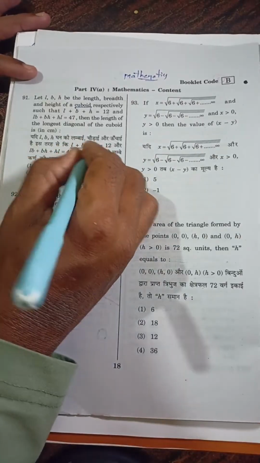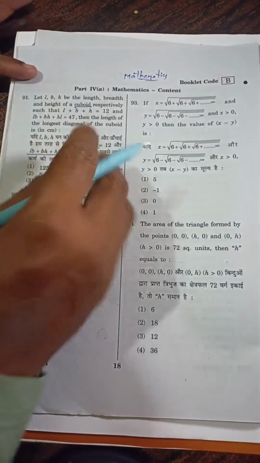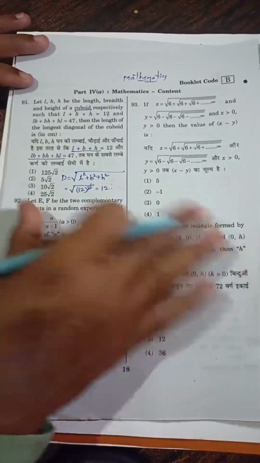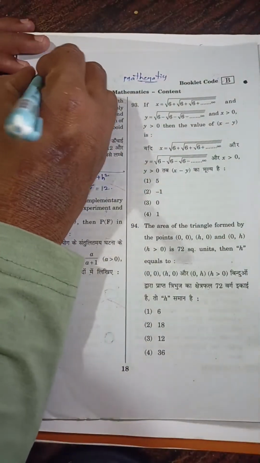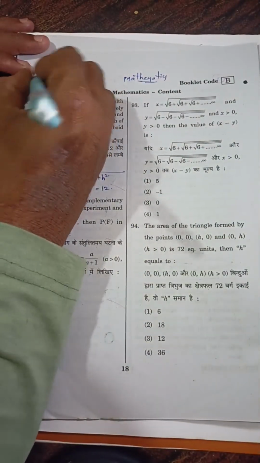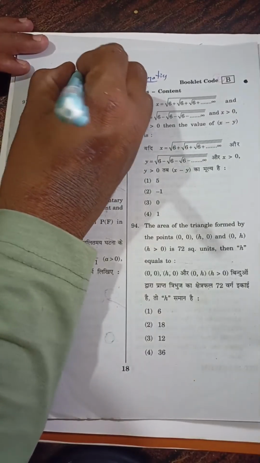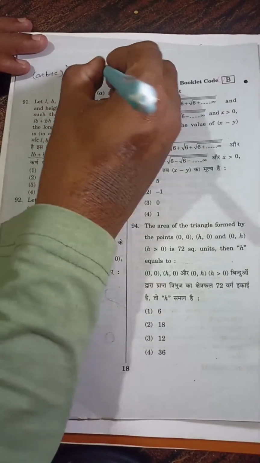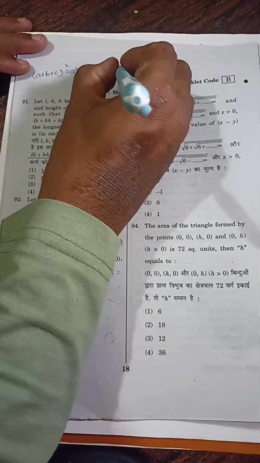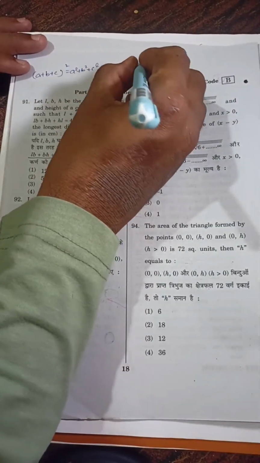As we know, here length plus breadth plus height, LB plus BH plus HL. So we have one formula in algebra, that is (A plus B plus C) whole square is A square plus B square plus C square plus 2 within the bracket AB plus BC plus CA.